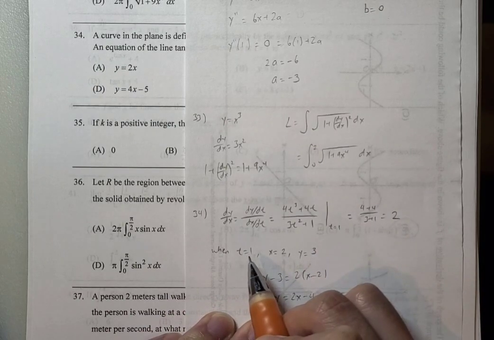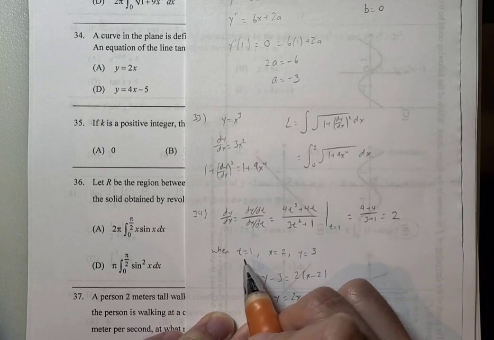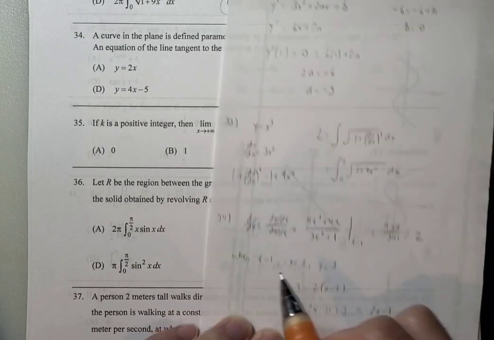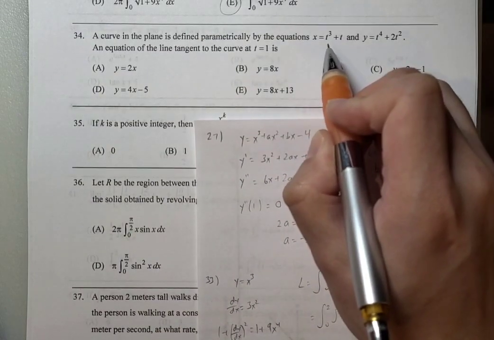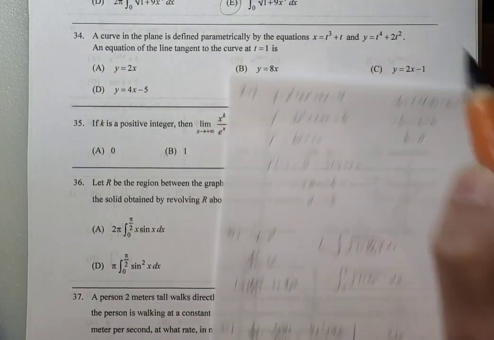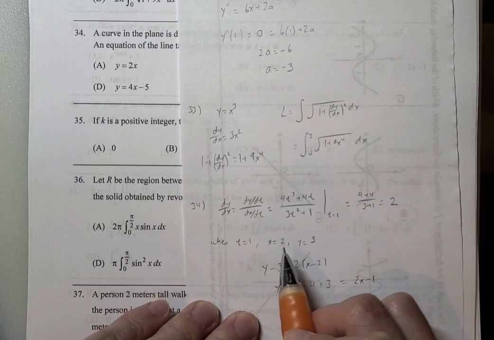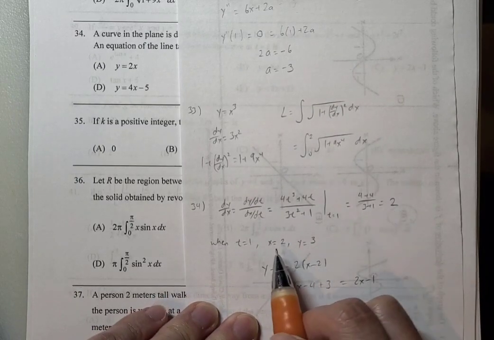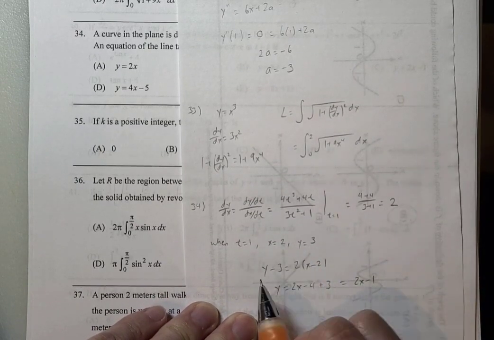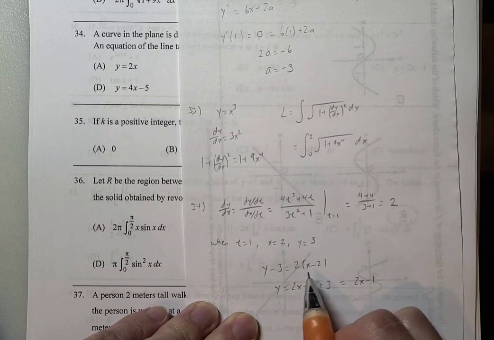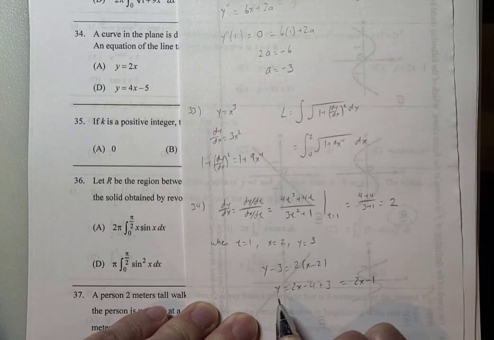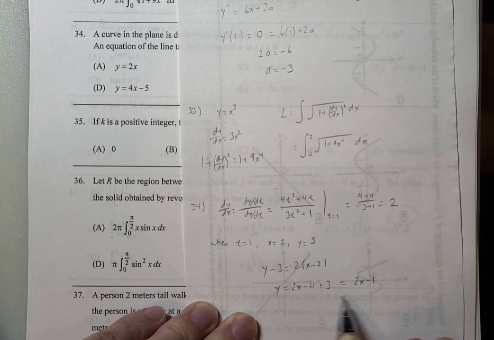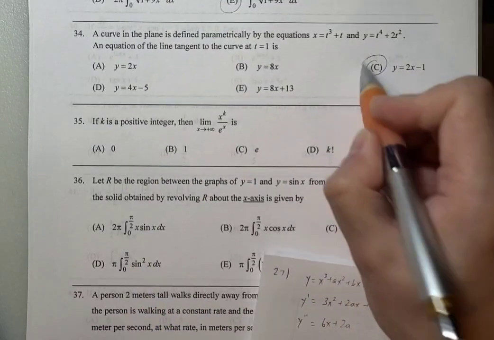So when t is 1, we need a point now. So when t is 1, what's the x coordinate and what's the y coordinate? You just plug t is 1 into here, so it'll be 2. T is 1 into here, it'll be 3. Okay, so we have a slope, we have a point, so we use point slope form. y minus 3 is 2 times x minus 2. In slope intercept form, it would be 2x minus 1. Okay, so y is 2x minus 1 is the solution.